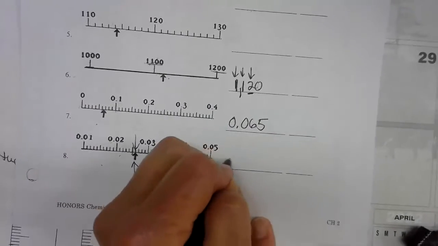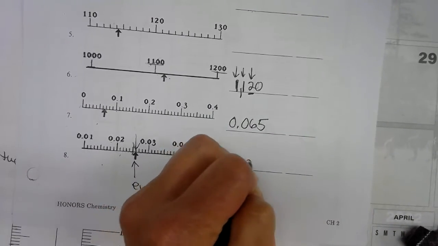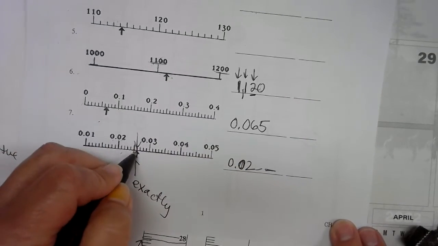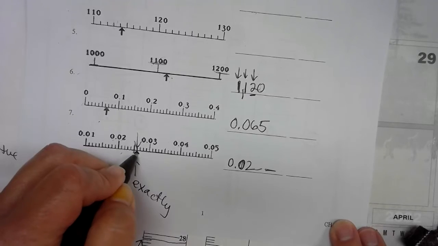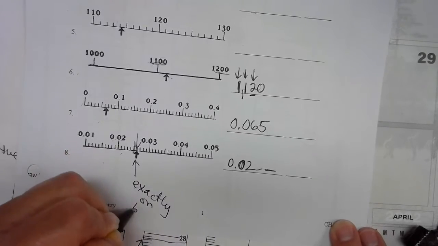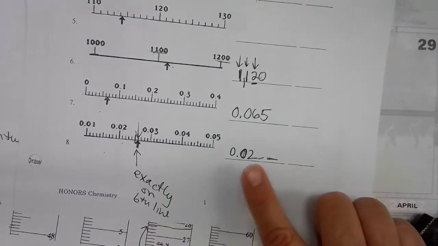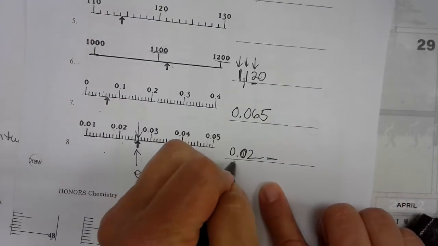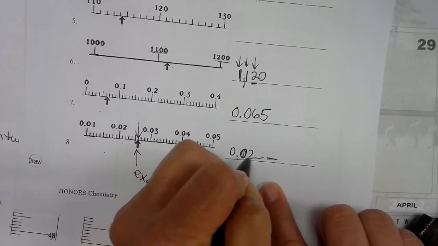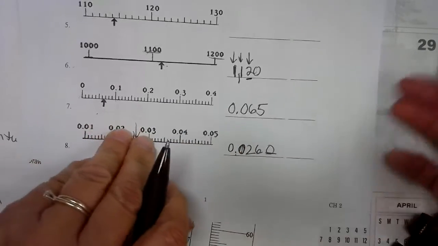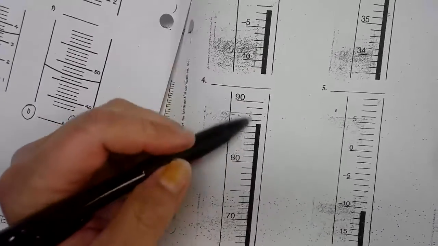You're going to definitely have 0.02, but you're going to put something and something, because you definitely have this 6th line, and it's exactly on the 6th line. So take a minute, write that down, and now I'm going to tell you the answer: 0.0260, okay?